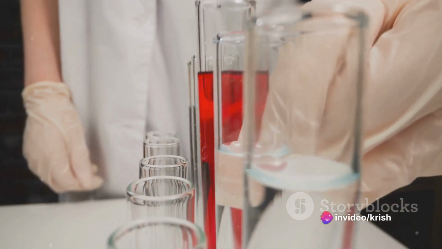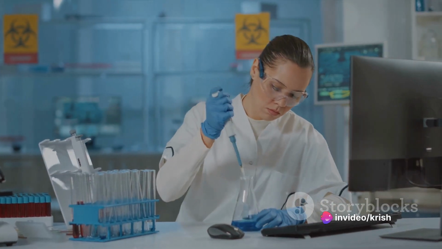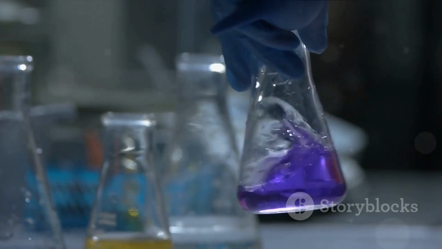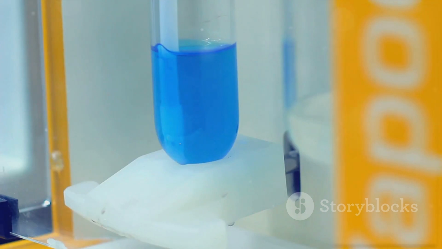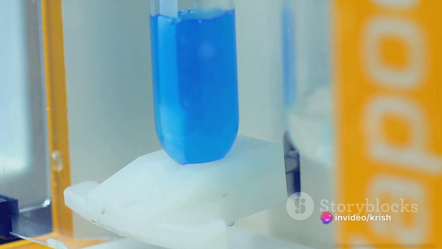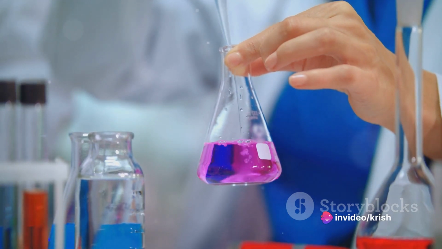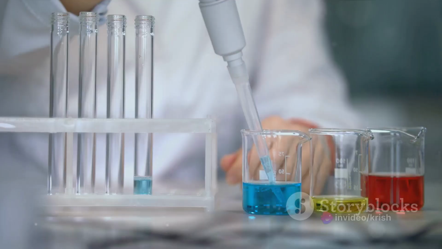Next, let's test our basic solution. As we dip the litmus paper into this solution, the paper turns blue. This indicates that the pH of the solution is more than 7, confirming its basic nature. Now what if we were to test a neutral solution, like distilled water? Well, the litmus paper would remain unchanged, indicating a pH of around 7.